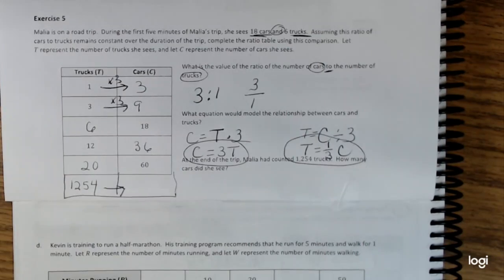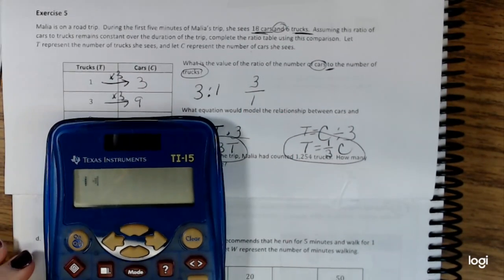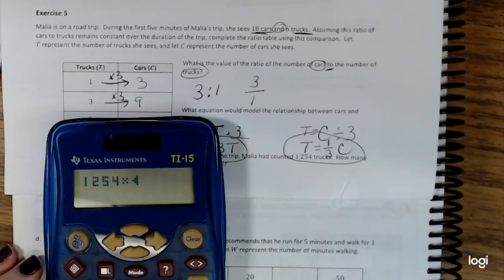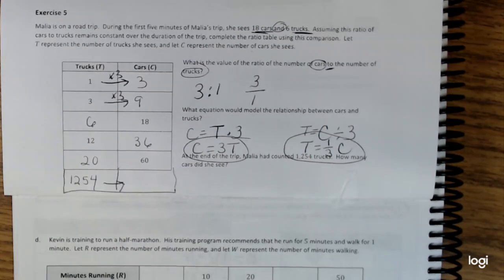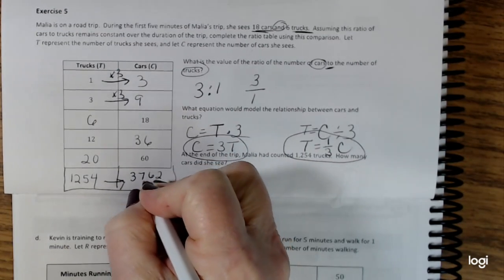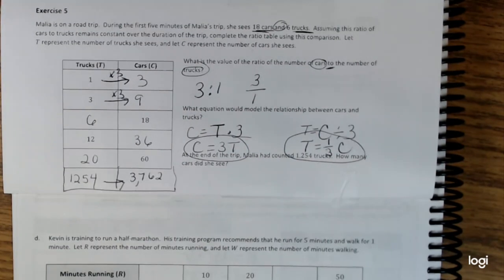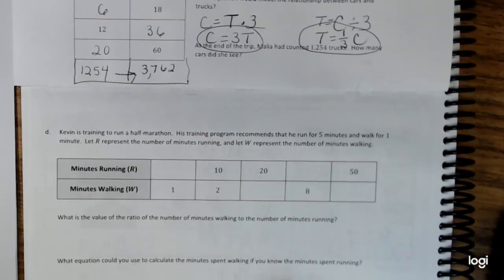So I need to take 1,254 times 3. And my answer is 3,762. All right, let's move down to the next problem.